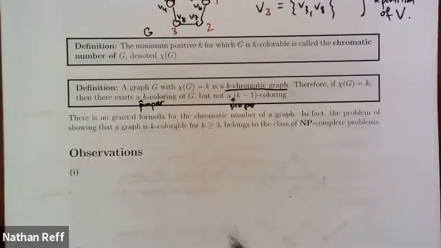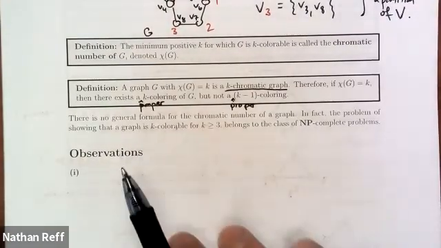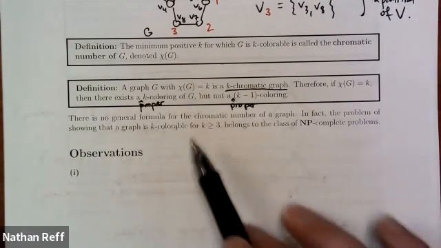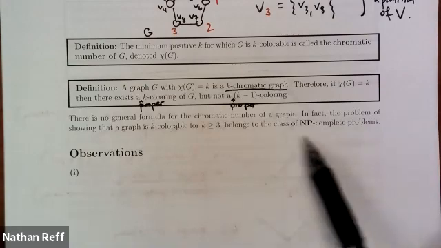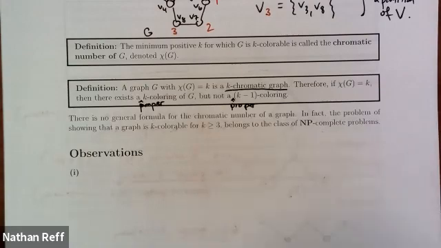Okay, so there is no general formula for the chromatic number of a graph. In fact, the problem of showing that a graph is K colorable belongs to the class of NP complete problems. So in other words, it's very difficult to actually find it and verify it. If I claim that it's a proper K coloring and that is the chromatic number, it's not quick to just verify it, right? Let me give you an example.